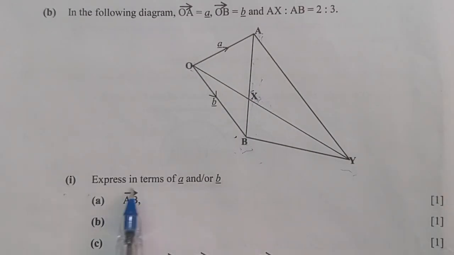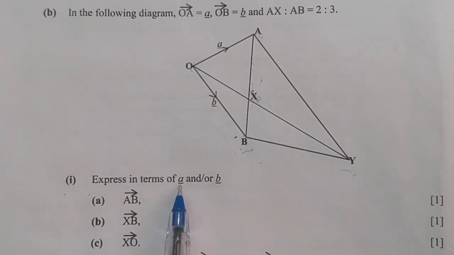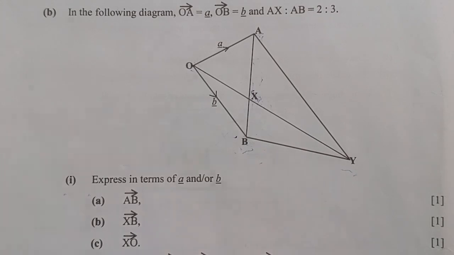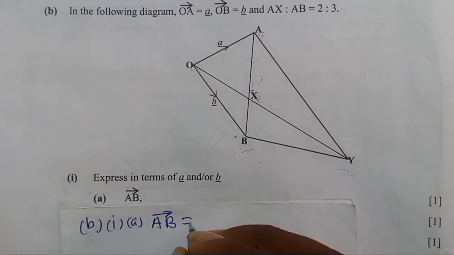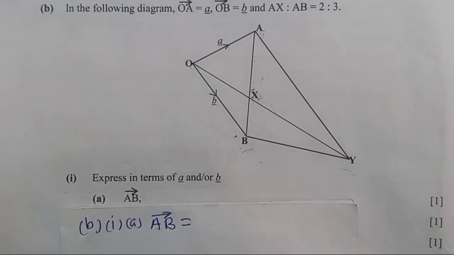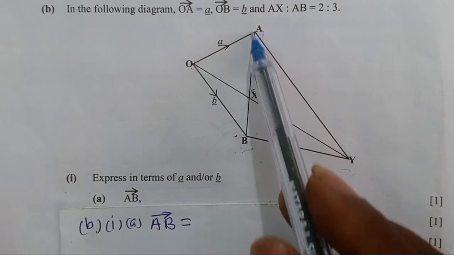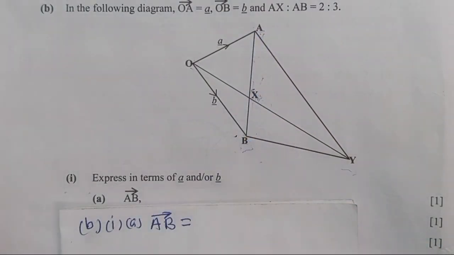Part 1: express in terms of scalar a and or scalar b, vector AB. So vector AB is equal to, so we want vector AB. In this case, we are going to move triangular.